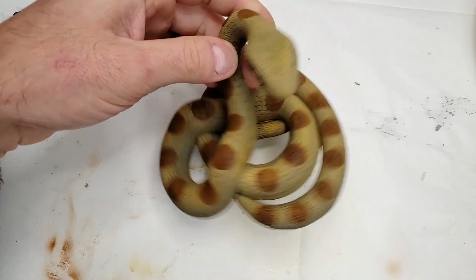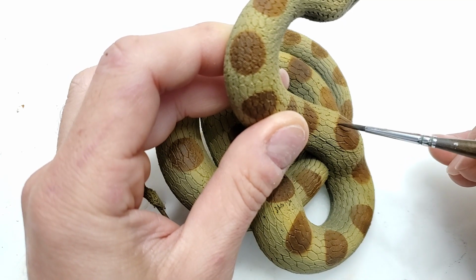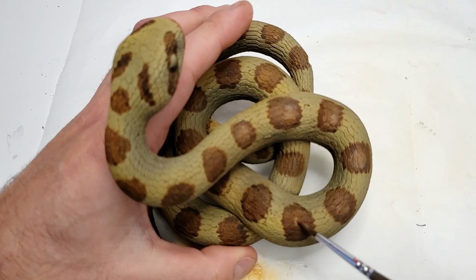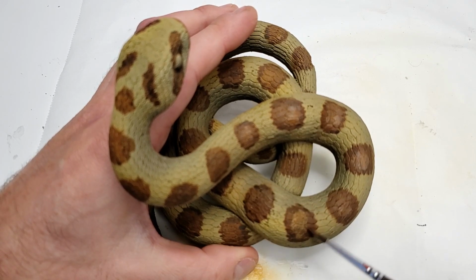A polka dot snake is better than a poop one, but still not very convincing. So I extended the edges of the circles to the nearest scales, using a slightly darker tone of brown.